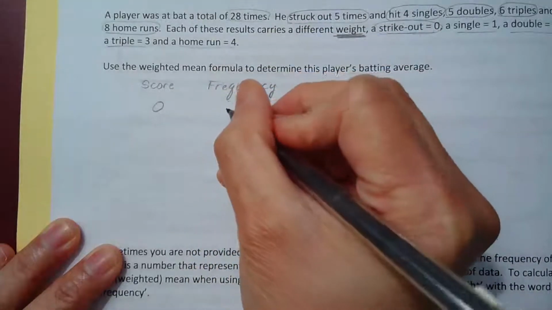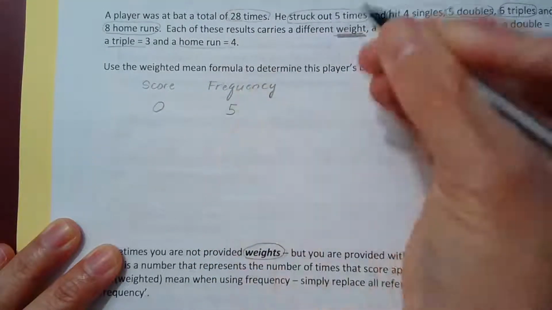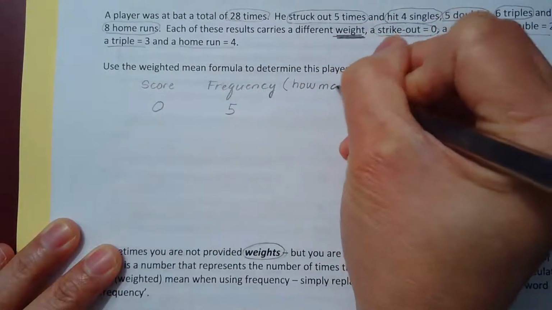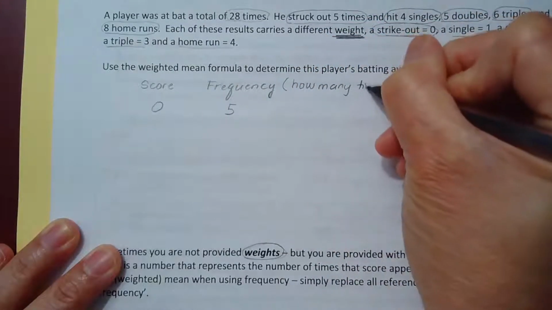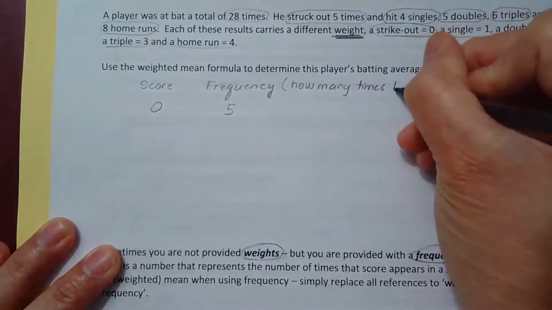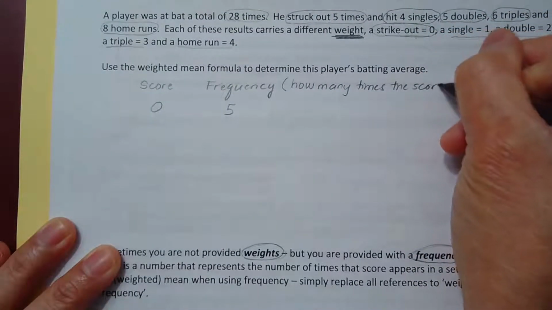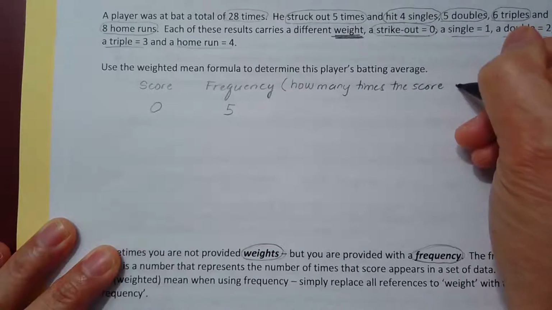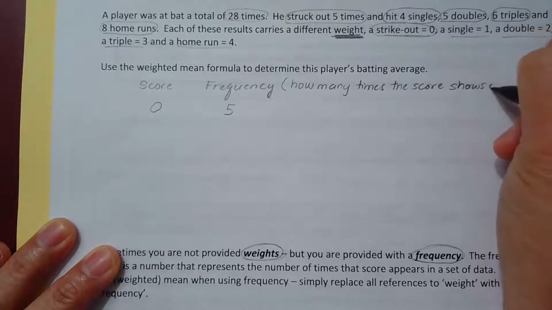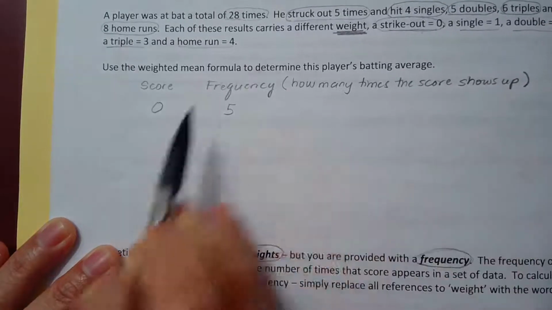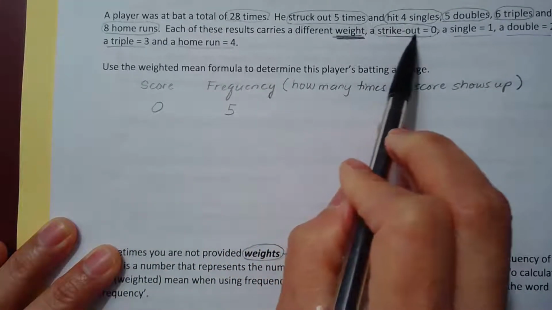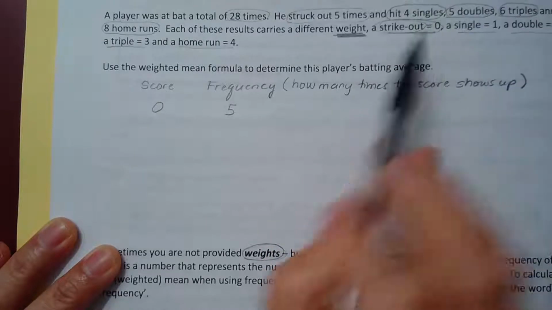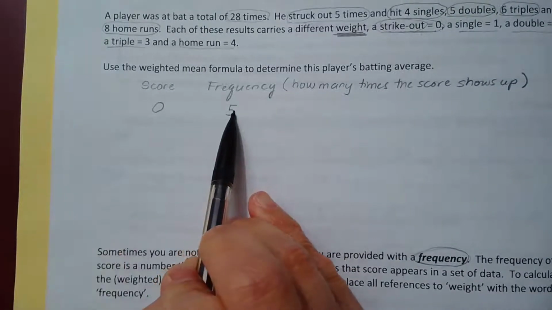Strikeouts, there are 5 times. Frequency, I'm just going to write down how many times. So how many strikeouts? If there's a strikeout, the score is 0. How many times did he get a strikeout? 5 times.